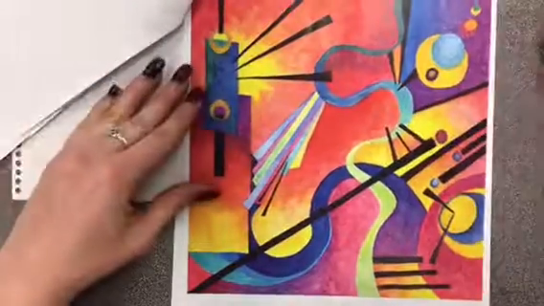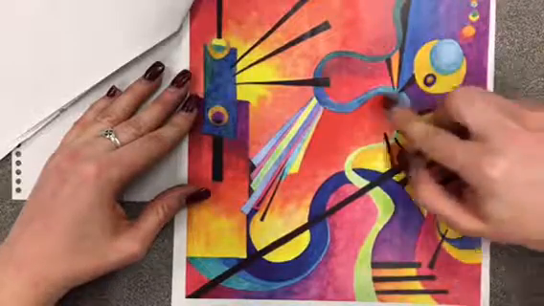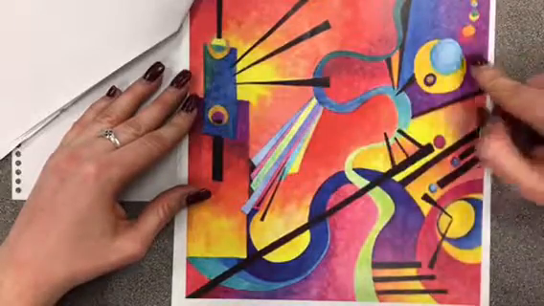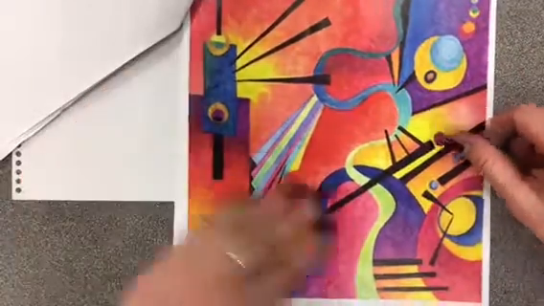Here's another abstract work of art. Now in this picture, I just see lots of lines and shapes and colors. I can't really pick out anything that I recognize. So this is very abstract. It's not very realistic at all.